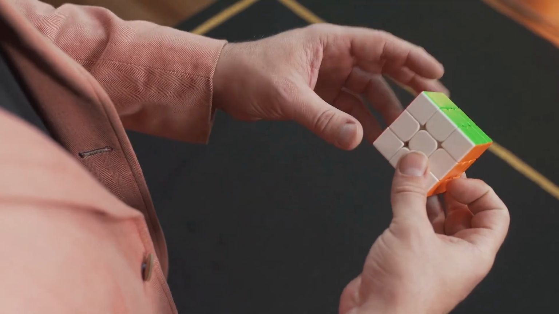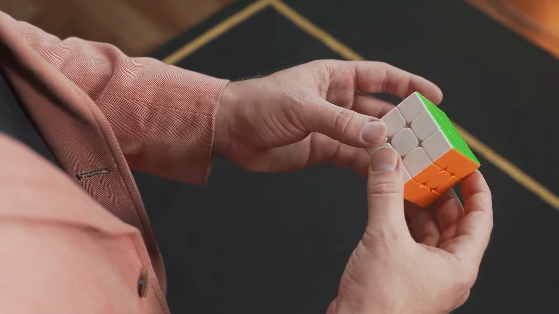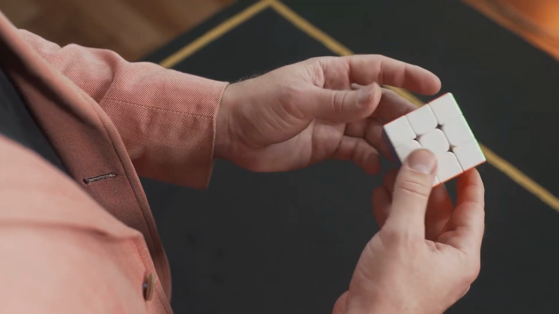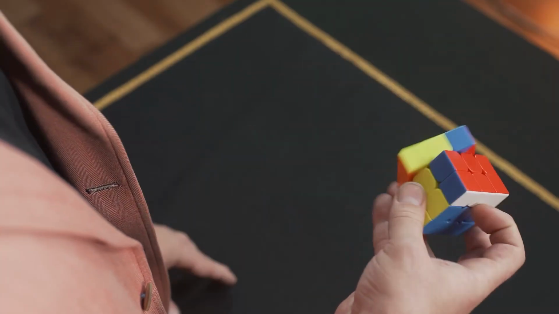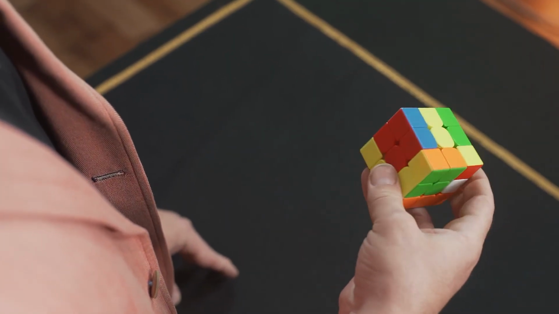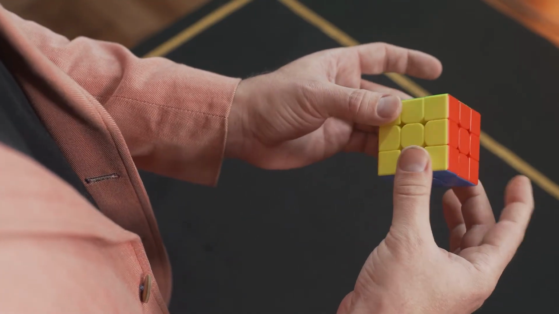Okay, so that's basically it. You will have to do this in the routine quite fast, so you will have to repeat it a lot of times. Okay, that's the 4 move pattern.